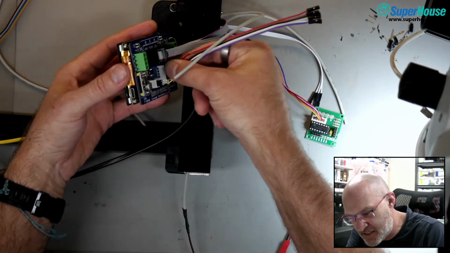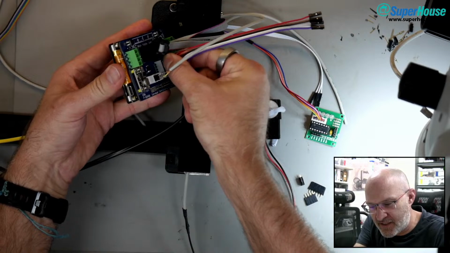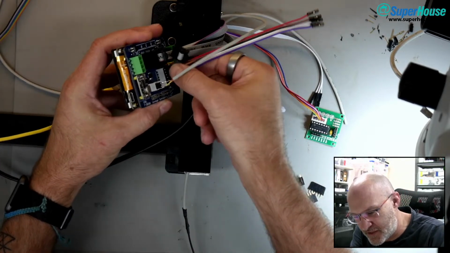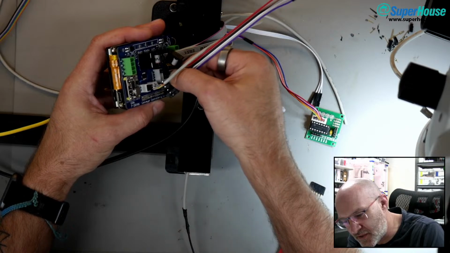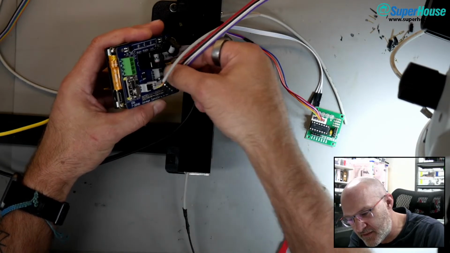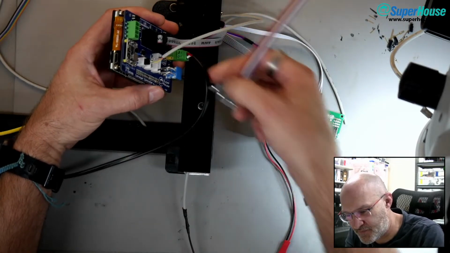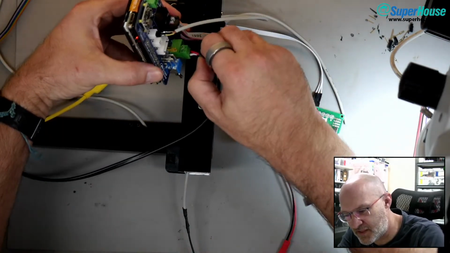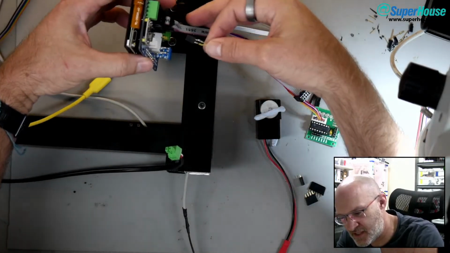Can I get this into here? Will it fit? This is total butchery for an XH connector. It feels like these pins are not engaging properly. Or is it just that I'm not pushing it in properly? Okay, I'm going to disconnect, power down, disconnect that.